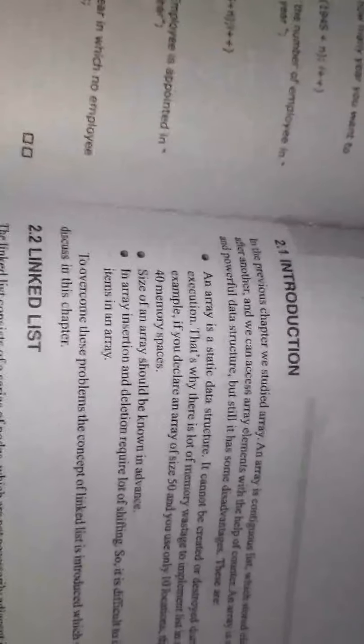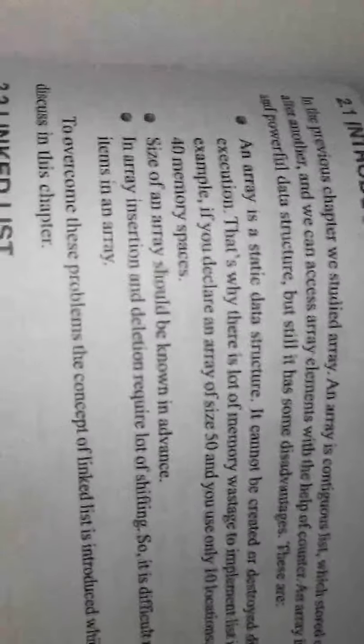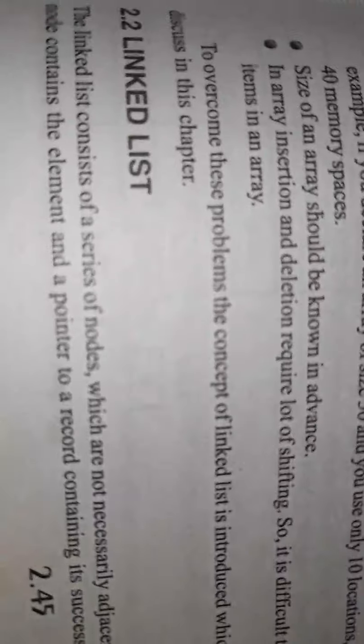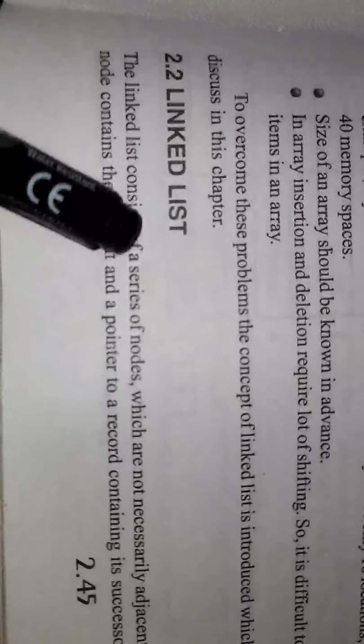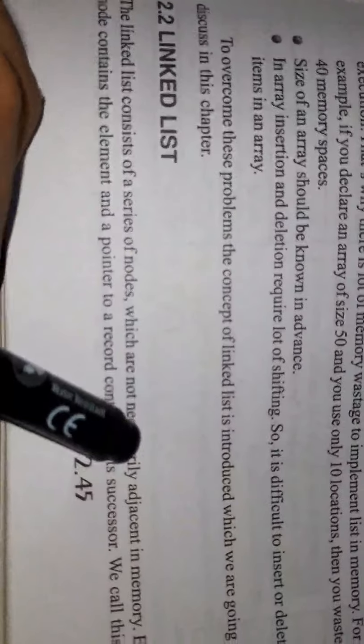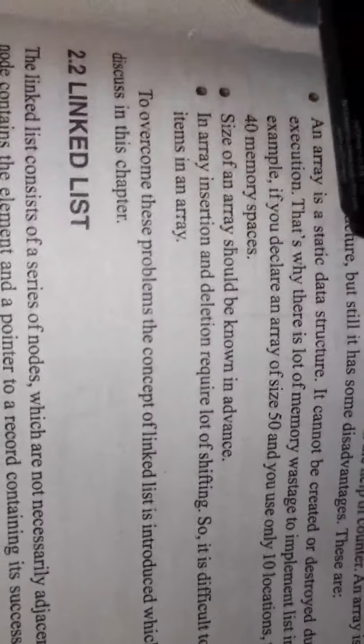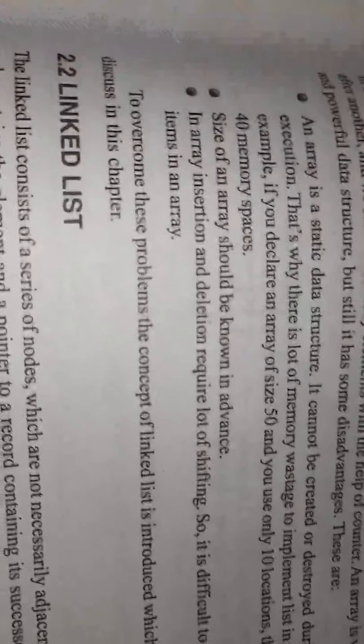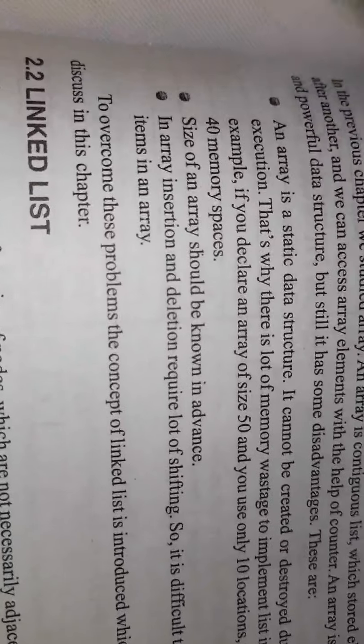Again, when you have to delete, suppose you have to delete 6, then 7 has to take the place of 6, 8 has to take the place of 7, 9 has to take the place of 8, right? So that becomes unacceptable. That problem is solved using linked list. A linked list consists of a series of nodes which are not necessarily adjacent in memory. That means in a linked list, the data are stored randomly, and the memory locations are also random.